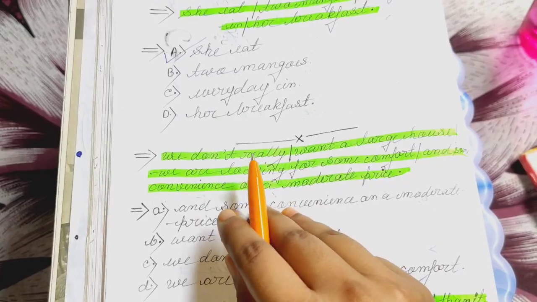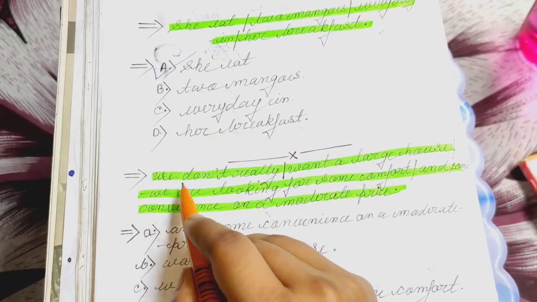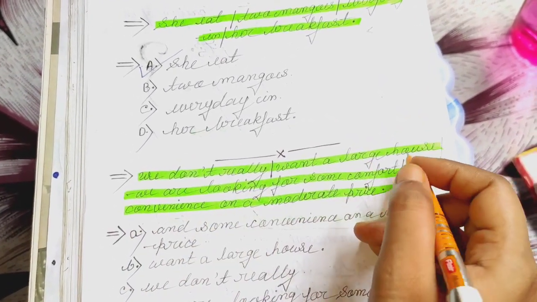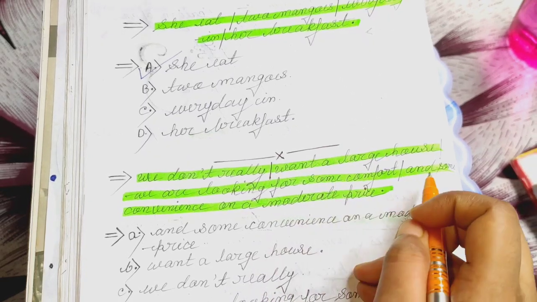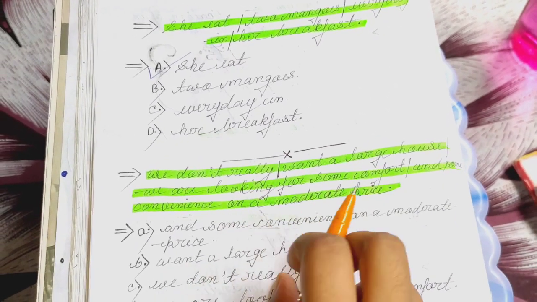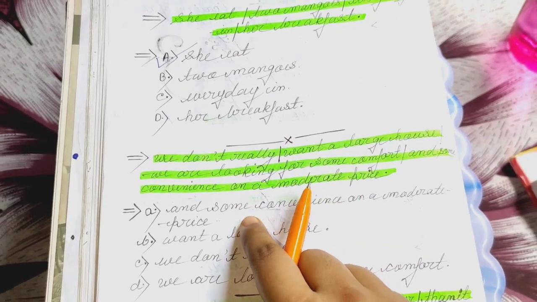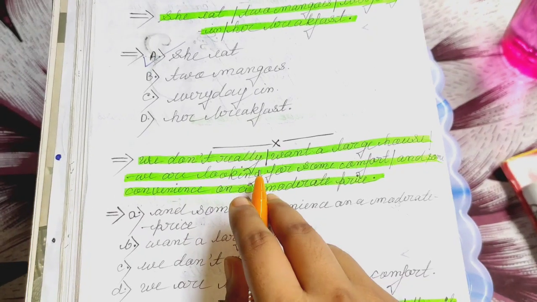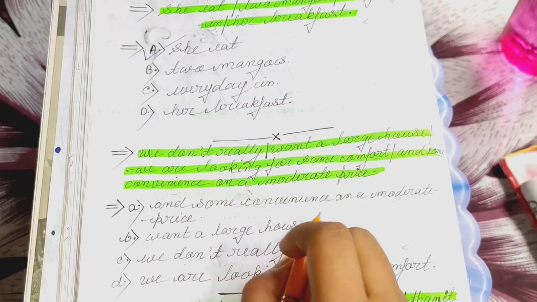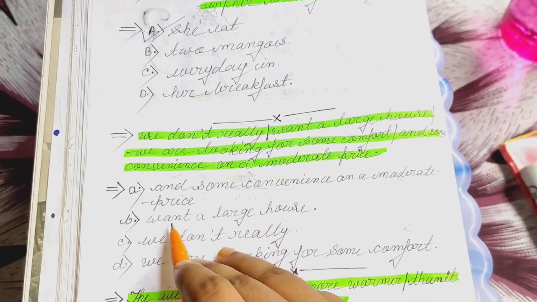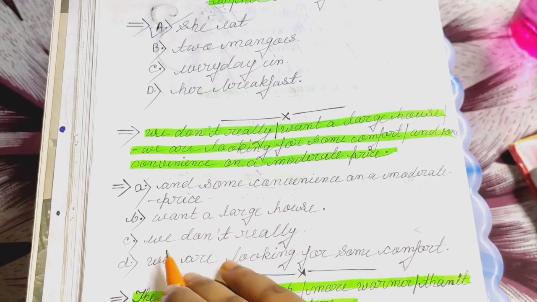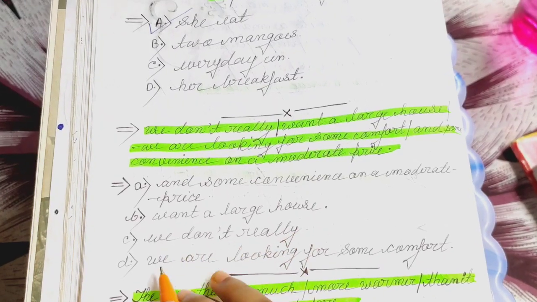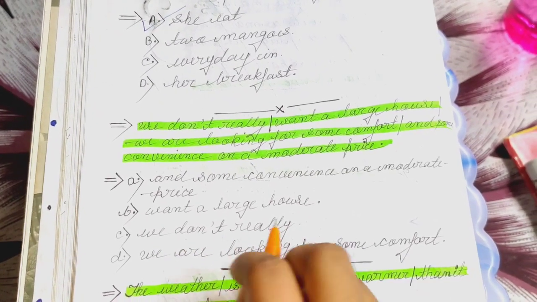Well, in our next example, you can see here: We don't really want a large house. We are looking for some comfort and some convenience on a moderate price. So which one will be the incorrect one? You have to find out whether this one, and some convenience on a moderate price, or this one, want a large house, or this one, we don't really, or the last one, we are looking for some comfort.